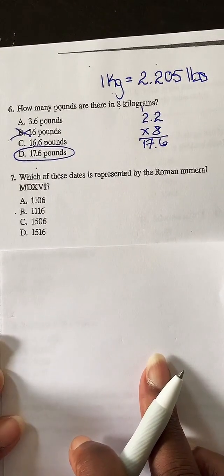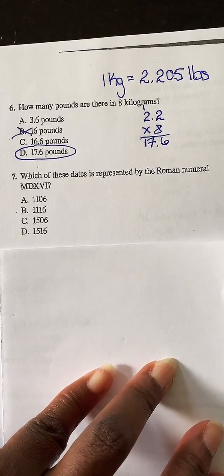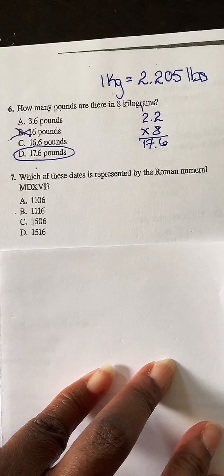So which of these dates is represented by the Roman numeral MDXVI? I saw a couple of oh my gods. I have a few D's. You'll eat these in your sleep. Awesome. Don't know, that's fine. C maybe. Okay, we got D. We got threes.